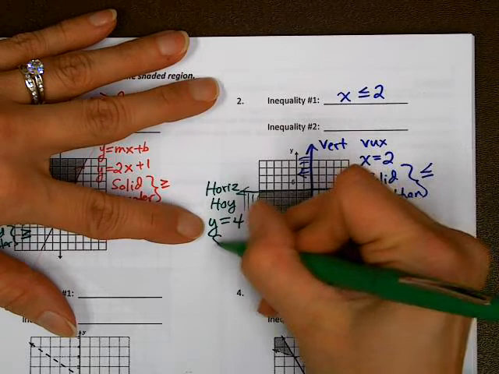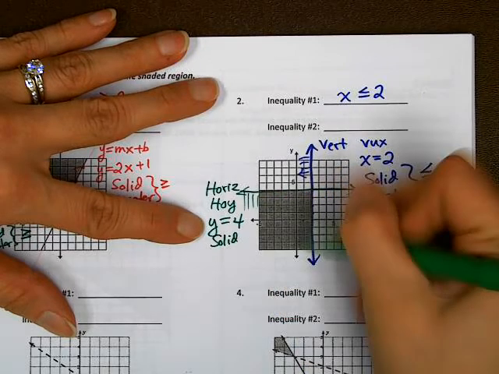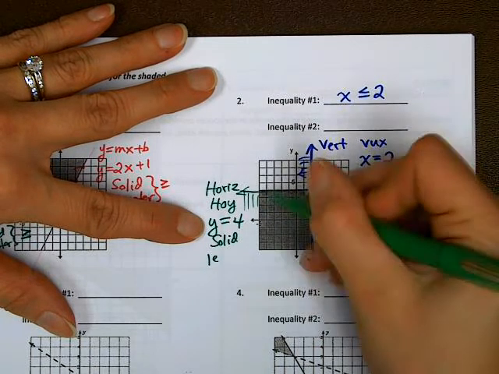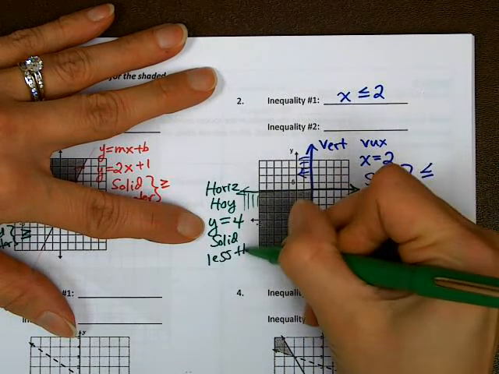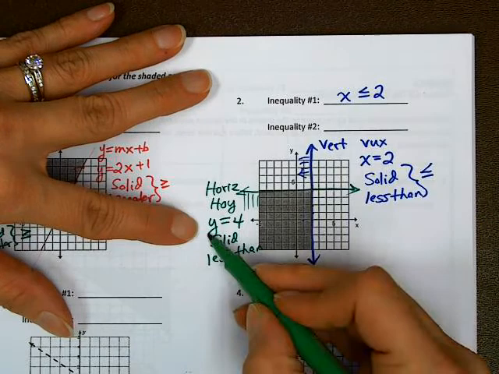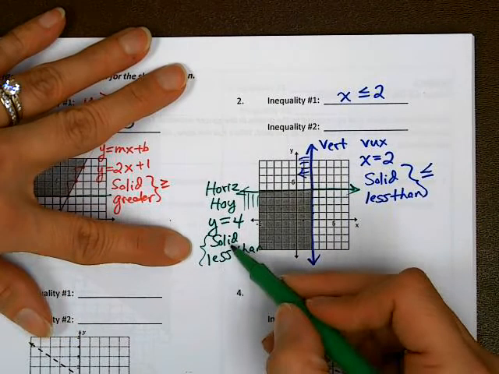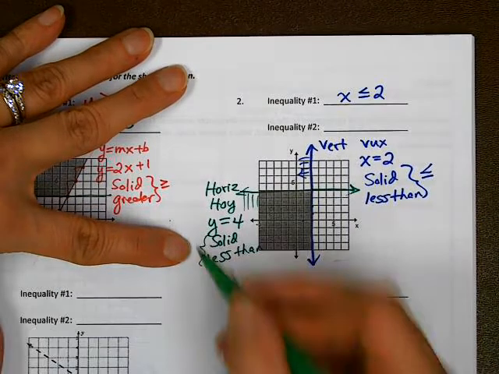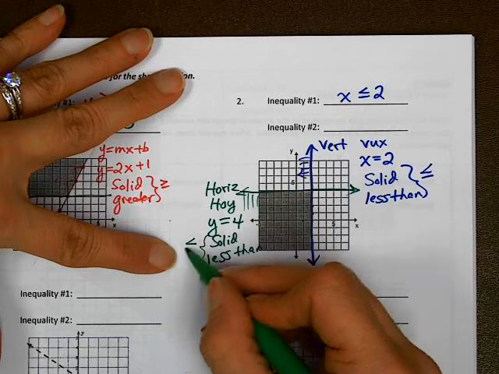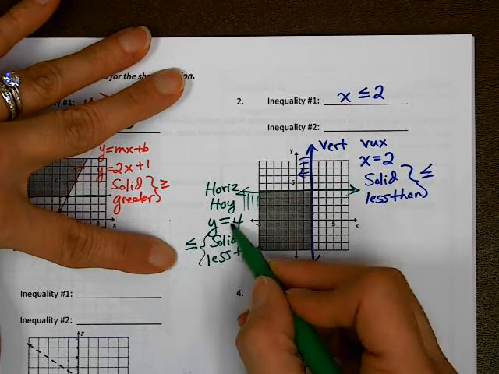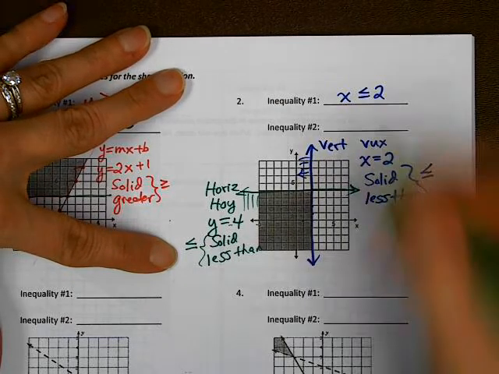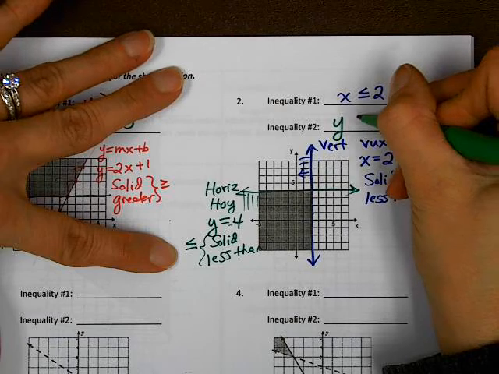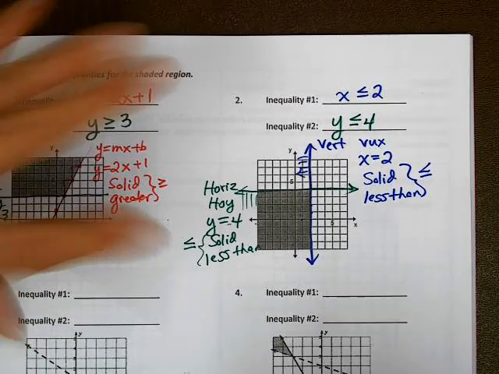The line itself was solid, and they shaded down, which means less than. What kind of symbol should we use for solid less than? That's going to be the less than or equal to symbol. Let's replace the equal sign with that symbol. Y is less than or equal to 4.